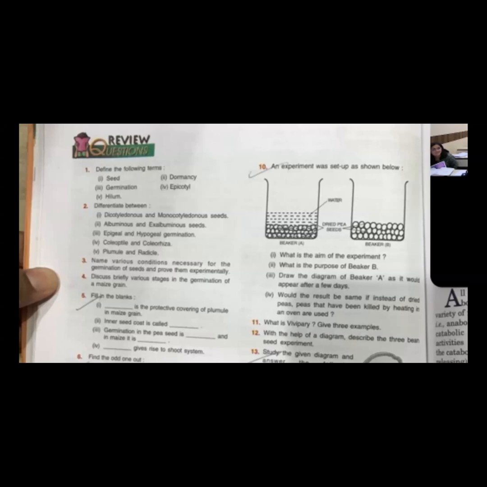Now, next is: draw the diagram of beaker A as it would appear after a few days. How will you draw the diagram? Ma'am, the seed will germinate in beaker A. So every seed will have some sprouts coming out. Yes, every seed will have some sprouts coming out. So that is what you have to show. That is how you should draw the diagram.